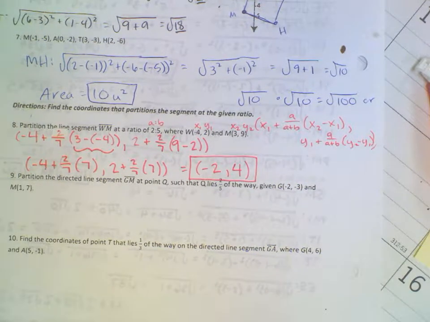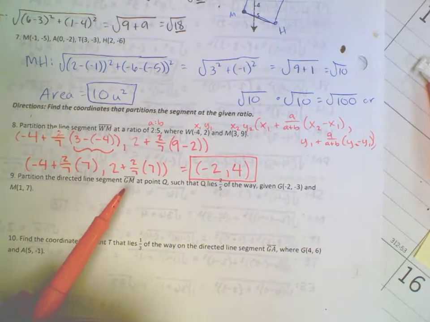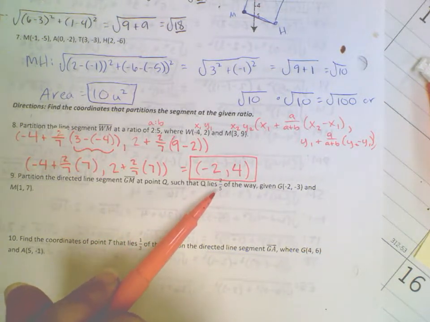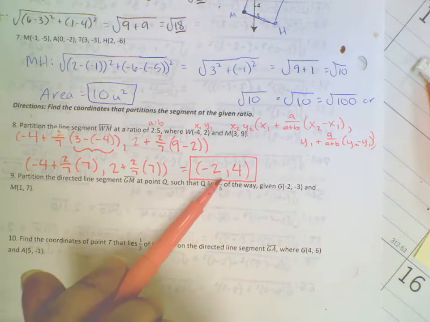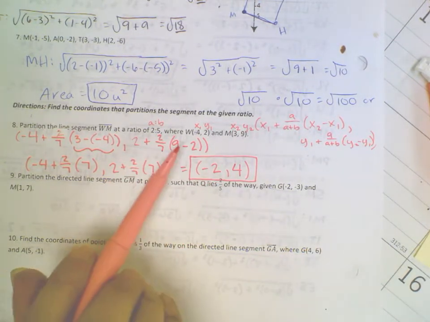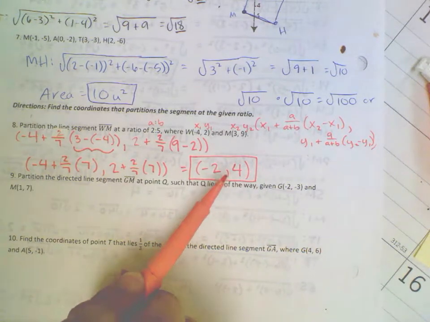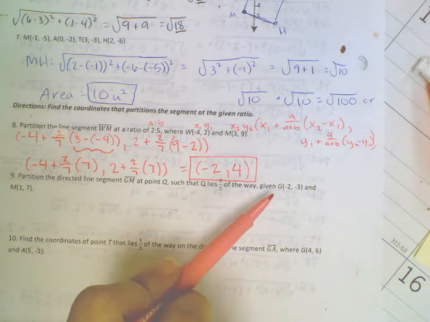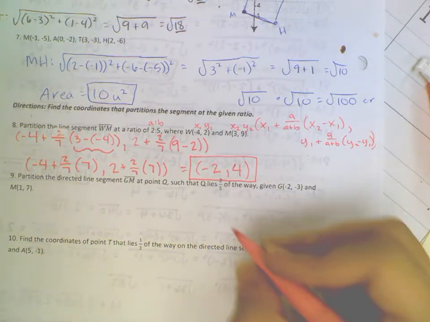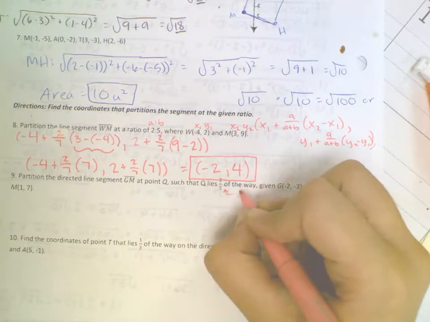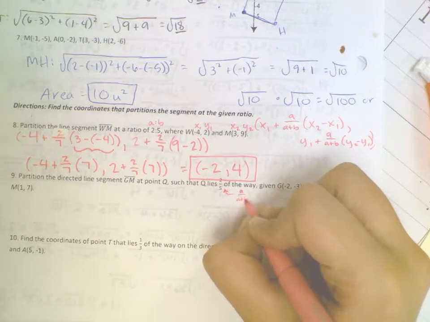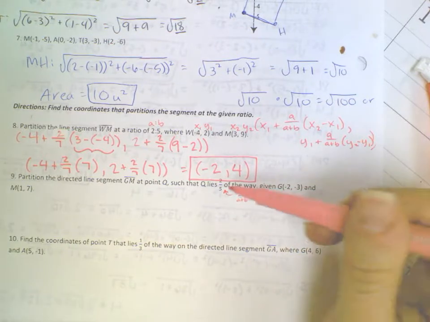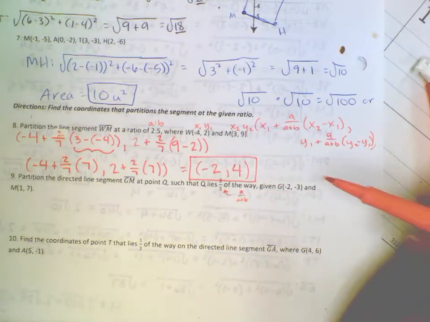So now if I'm looking at number 9, I'm partitioning the directed segment GM at point Q such that Q lies 2/5 of the way. If it's 2/5 of the way, that means I already have my fraction. I already have my a over a plus b, because I know it's 2/5 of the way. So I'm going to go 2/5 of the way, given that G is here and M is here. This represents a over a plus b already, because it's not a ratio. It's that it's 2/5 of the way. 2/5 being there's 5 total pieces, and we're going to go 2 of them.